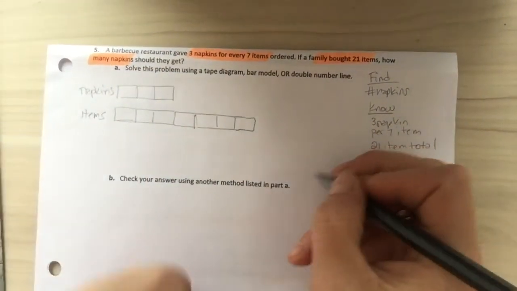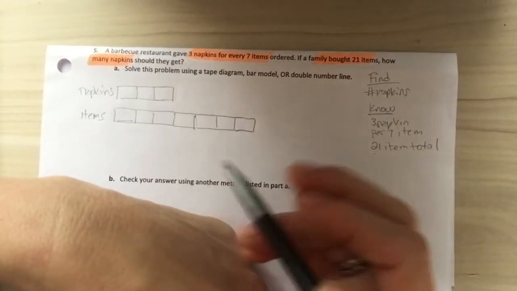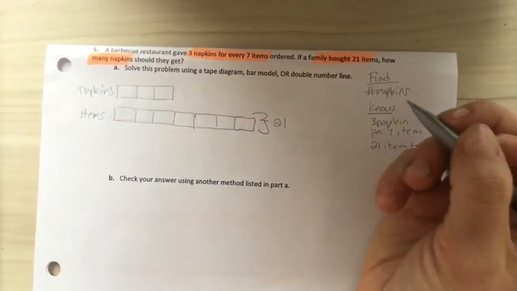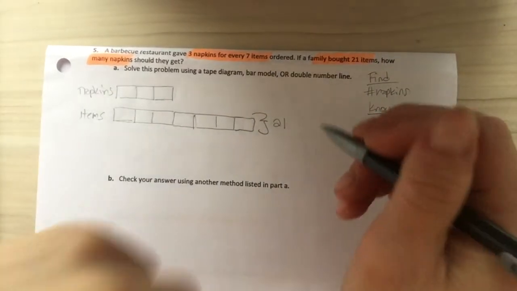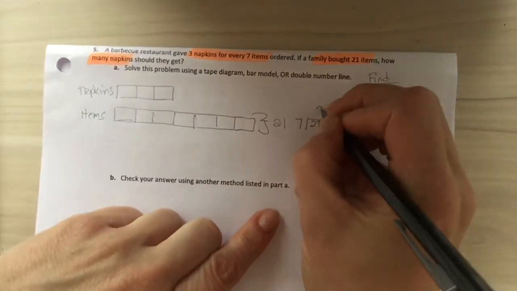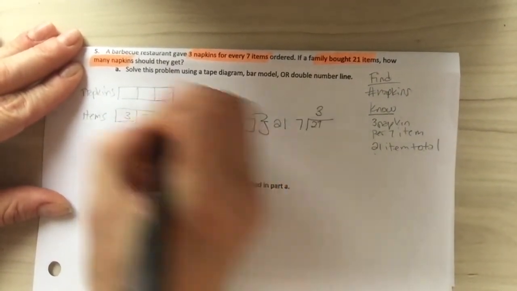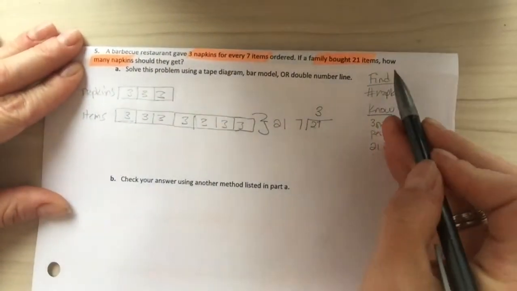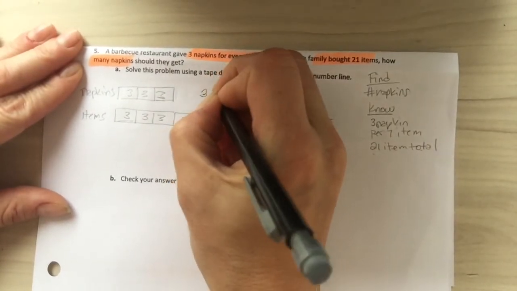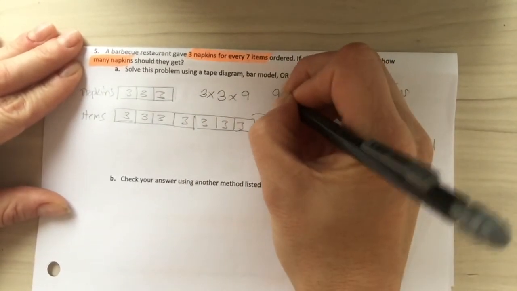Then I go back up. What else do I know? Well, I know that there's 21 total items, and I got to fit that into my diagram. So this has to equal 21. Now, if all of these boxes together equal 21, then there's 7 boxes here, if I divide 21 by 7, I get 3, or the value of each box. Once I find that, I can go back up and see how many napkins did they get? Well, 3 napkins times 3 boxes equals 9 napkins.